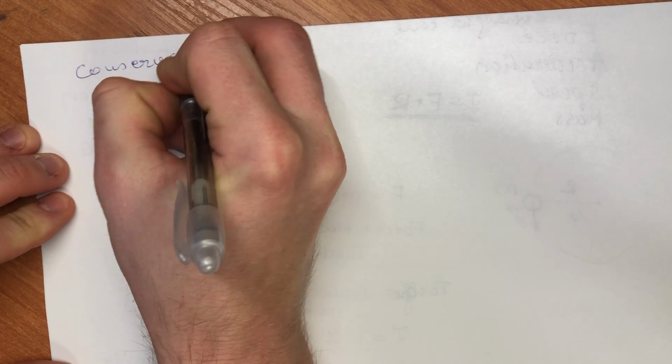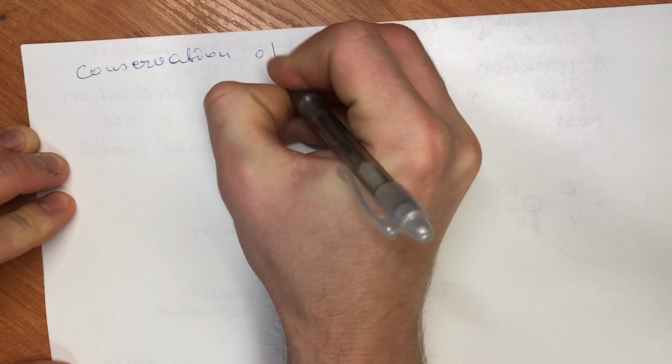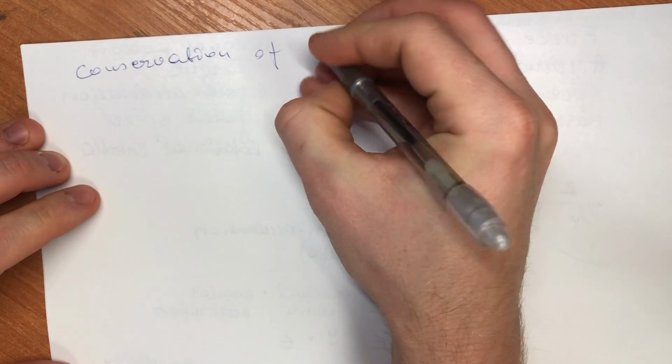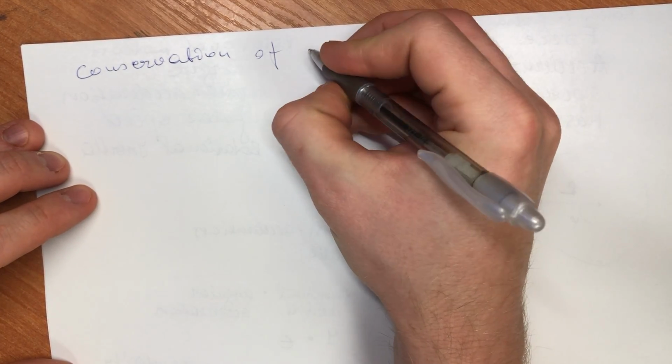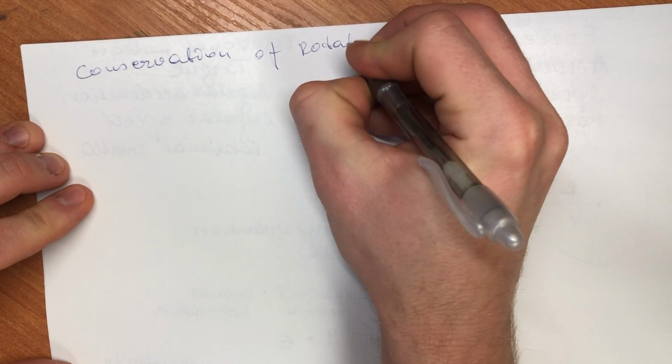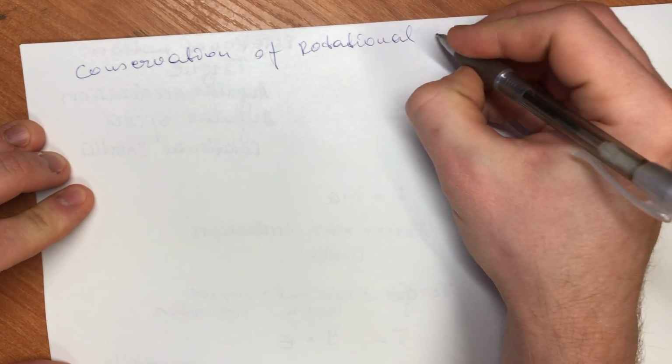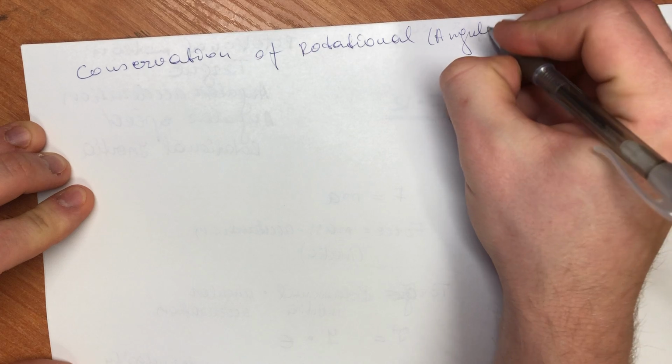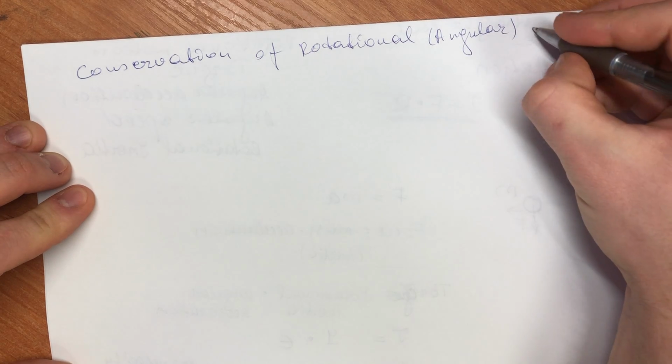And the last thing is the conservation law. Conservation of rotational or angular momentum.